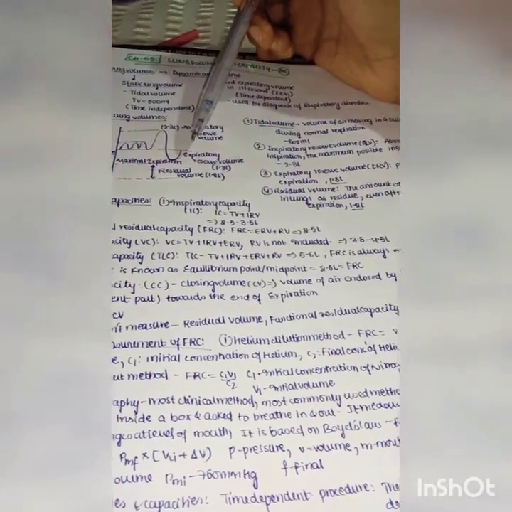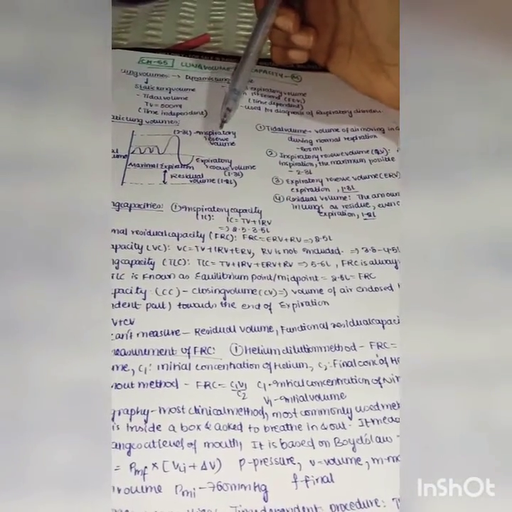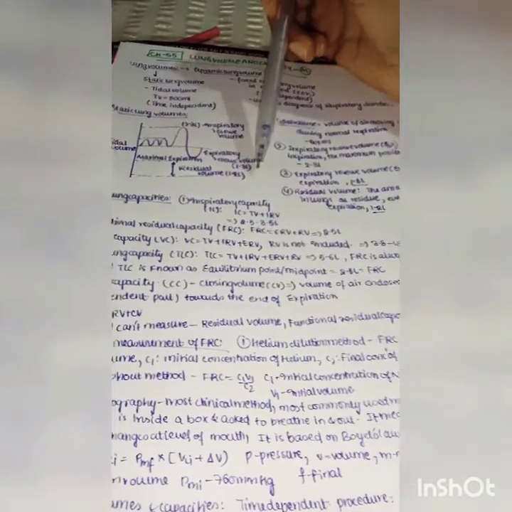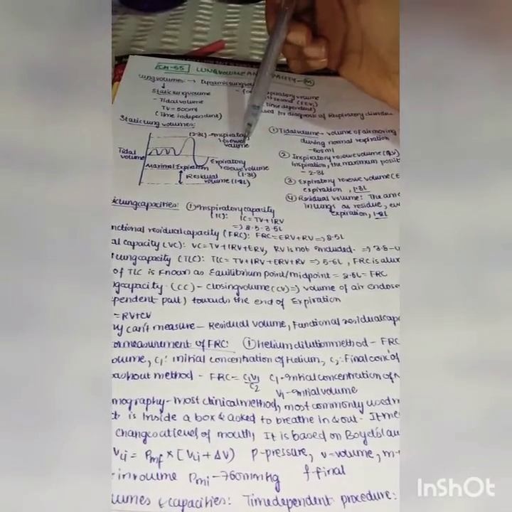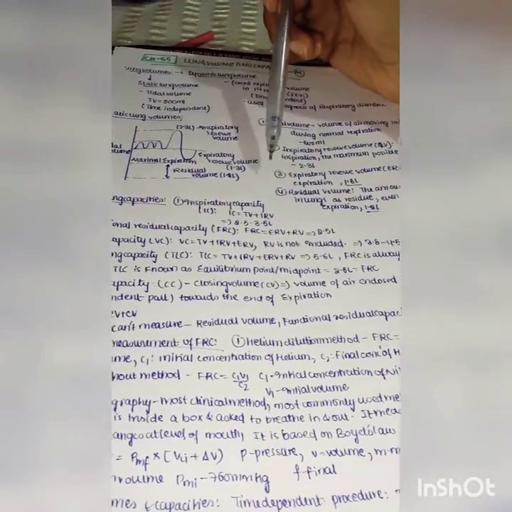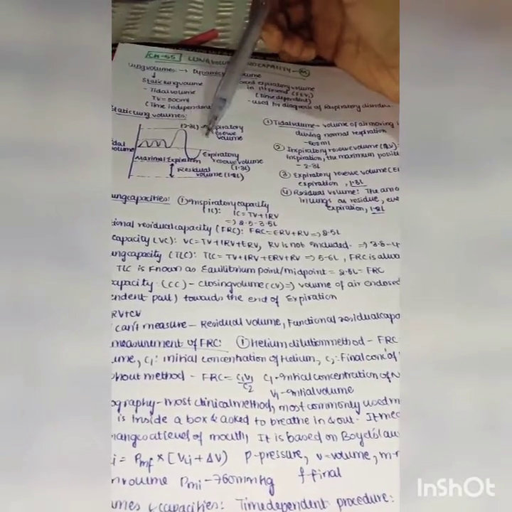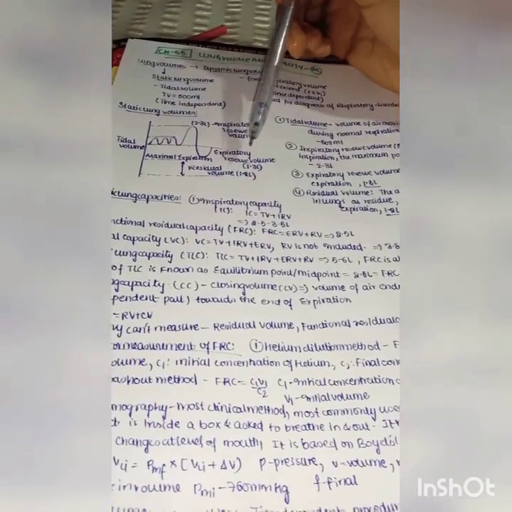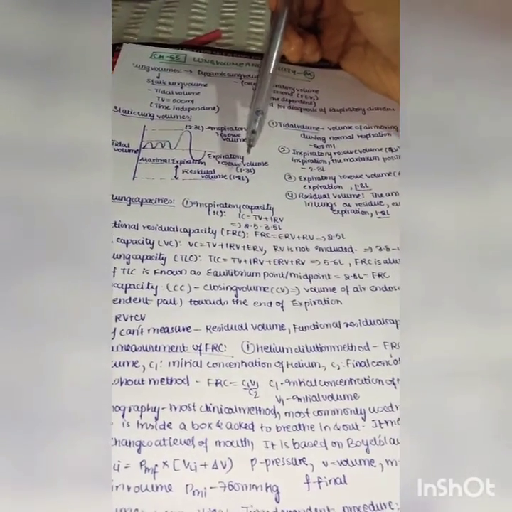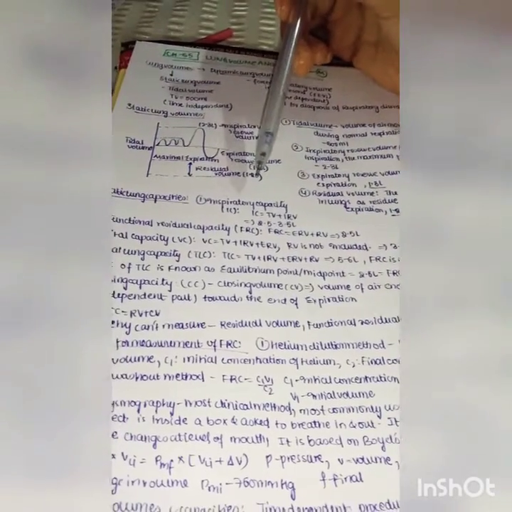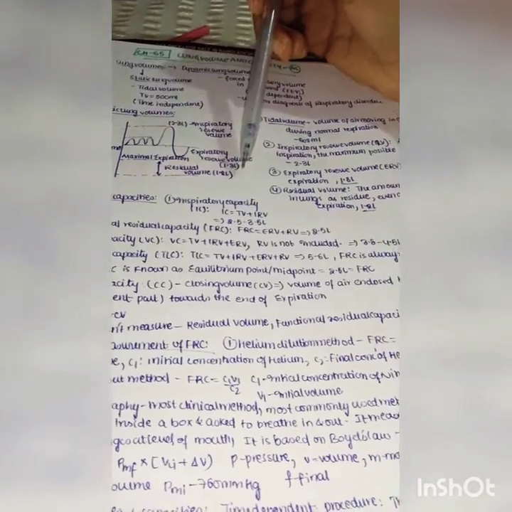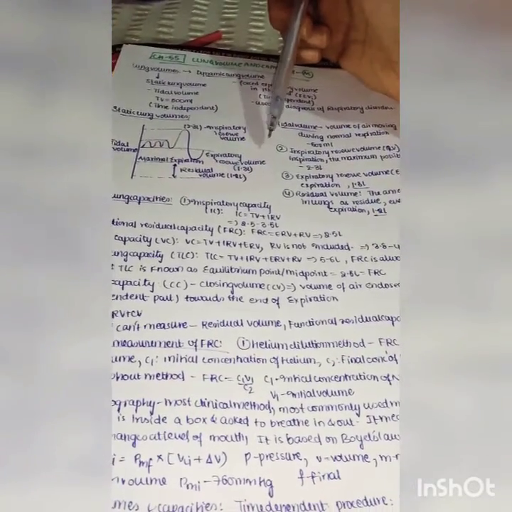and if you take a deep expiration, that leads to the expiratory reserve volume. In deep inspiration, the inspiratory reserve volume is 2 to 3 liters, whereas the expiratory reserve volume is 1.3 liters. So the inspiratory reserve volume is greater when compared with the expiratory reserve volume. After maximum expiration also, there is still a volume that remains in the lungs, called the residual volume, which is 1.2 liters. All these values are very important to remember.